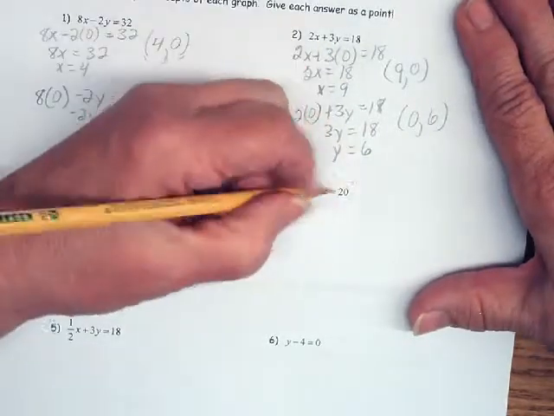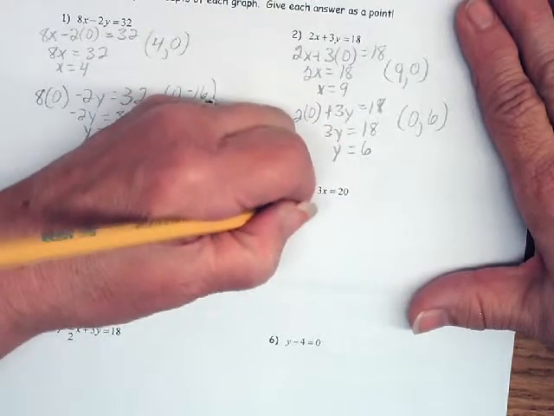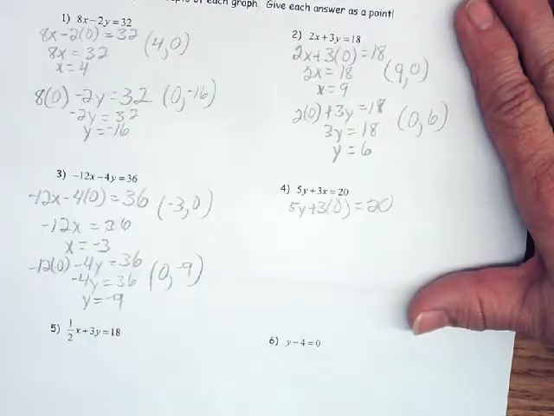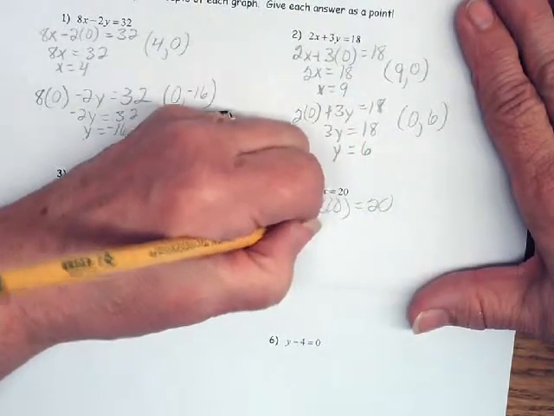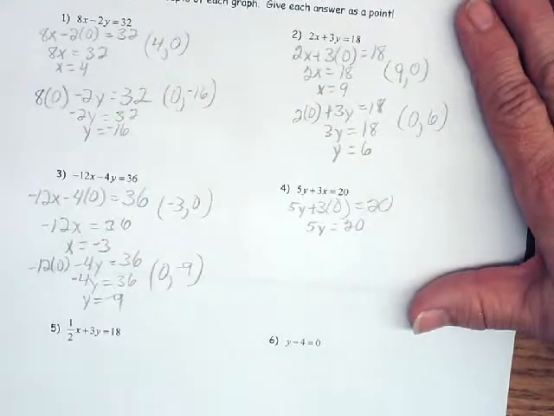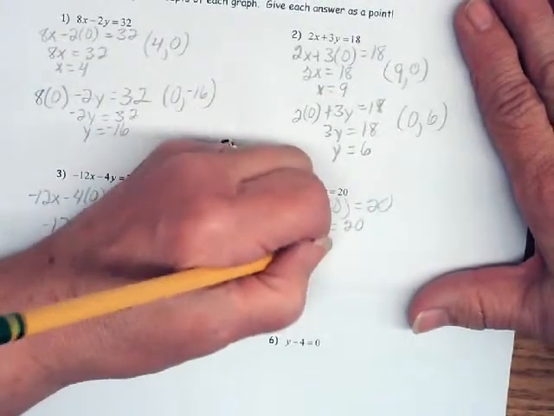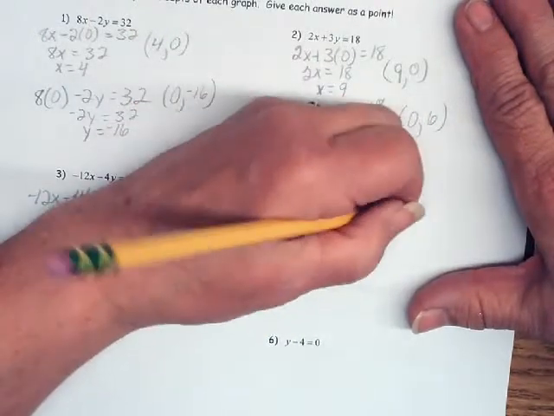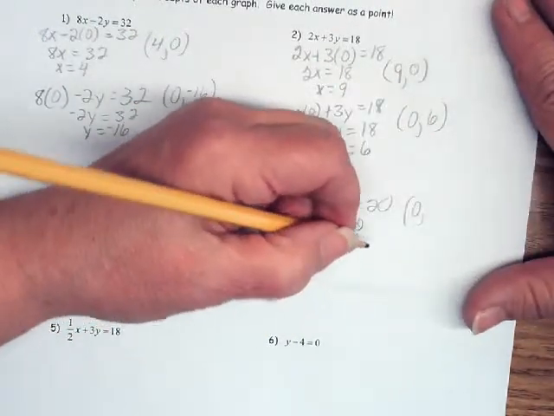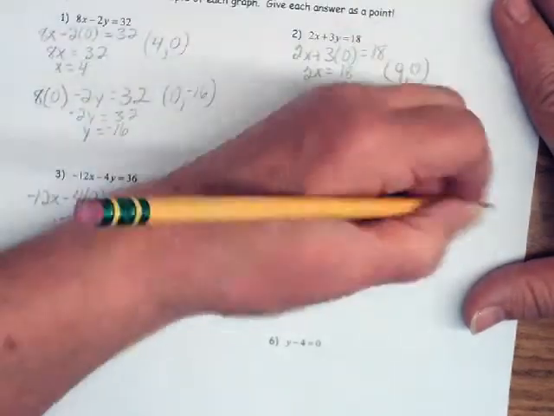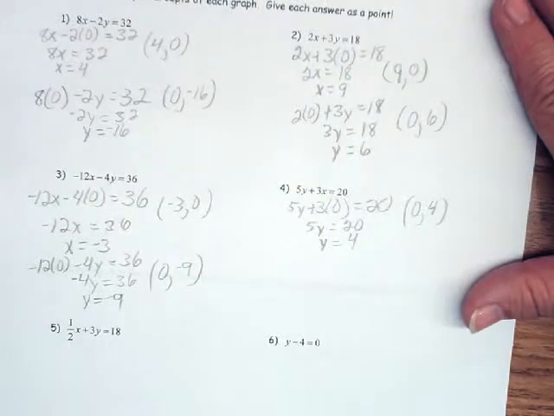One more time. Here we go. 5 times something plus 3 times 0 equals 20. So 5 times something equals 20. When we divide 20 by 5, y equals 4. So again, we put 0 in for x. Make sure you list the x-coordinate first and the y-coordinate second. 0, 4.